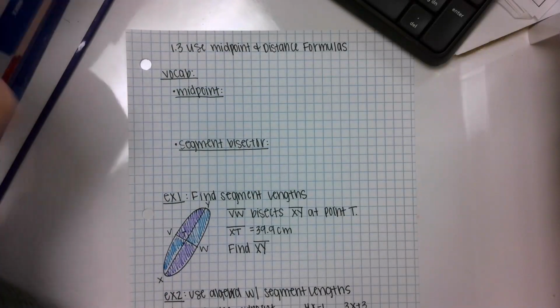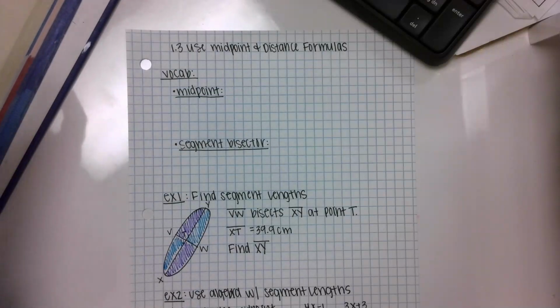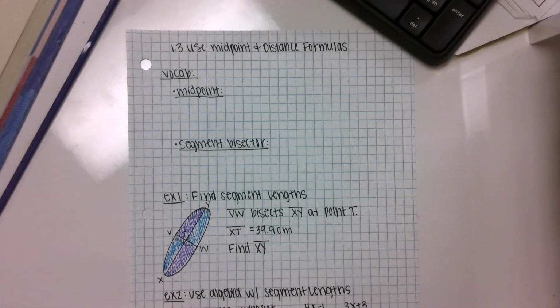First is midpoint, which I feel like should be pretty obvious, and you could probably guess the definition without hearing the actual definition. A midpoint would be something that's halfway, right? A halfway point, specifically in a line.